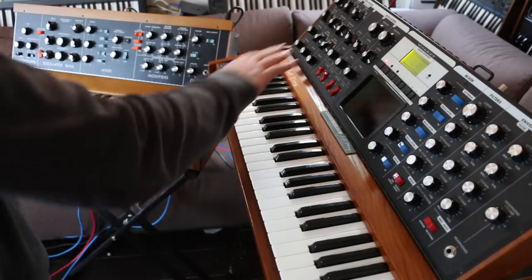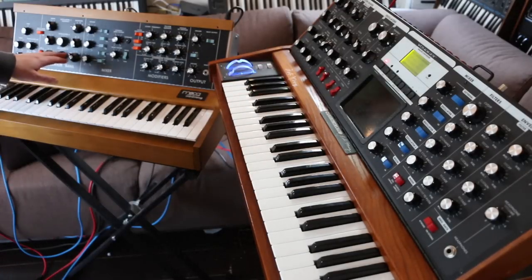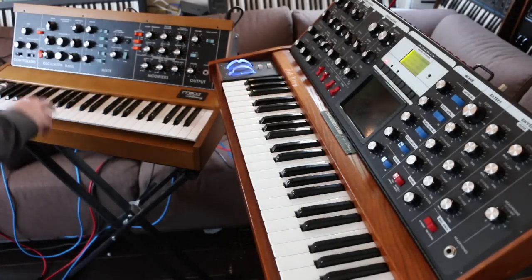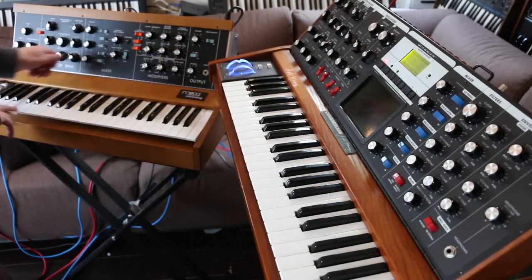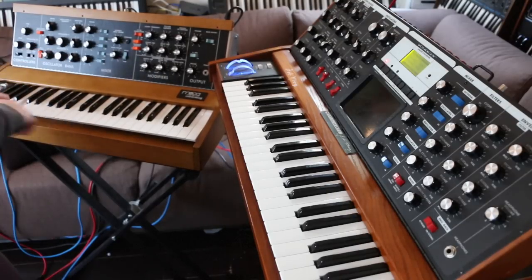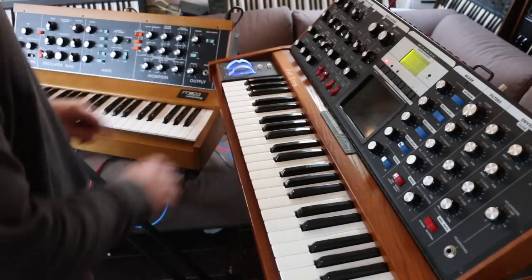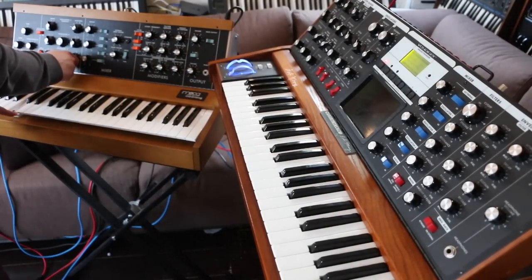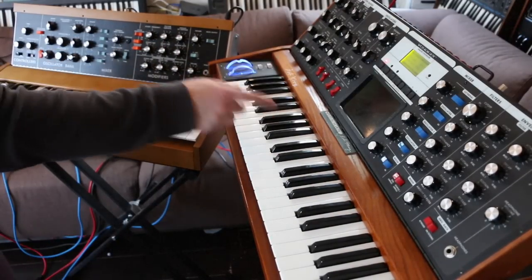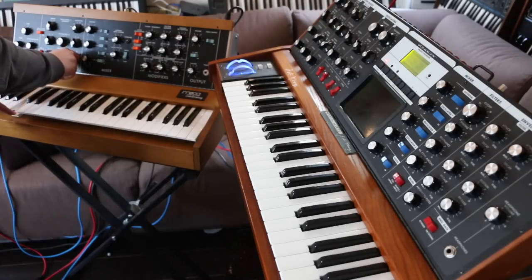Another difference with these on the waveforms that I forgot to mention there is the ramp we've got on this. We've got a sawtooth and a ramp. So on this we can do this, or we can go this. Sounds like a backwards sort of effect. Can't do that on this one. But on this one you can fine tune the waveform.